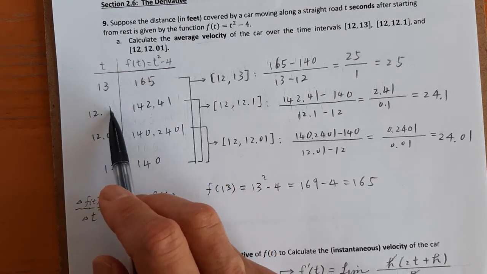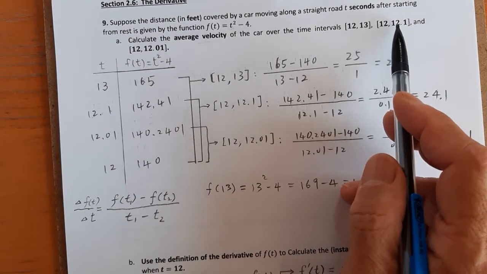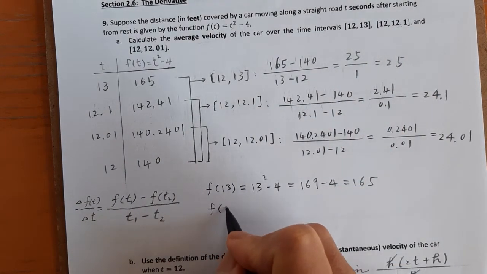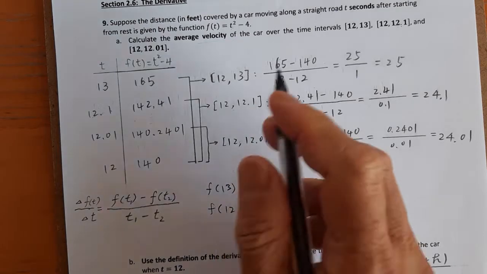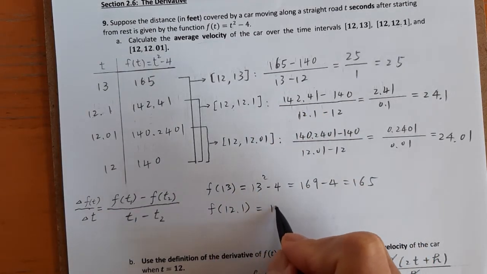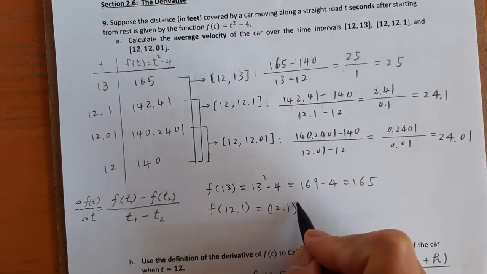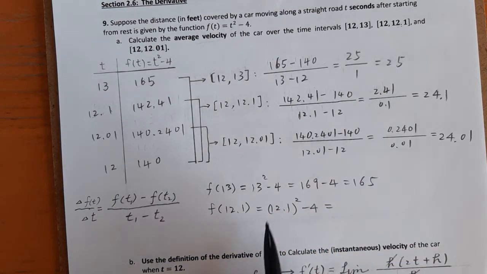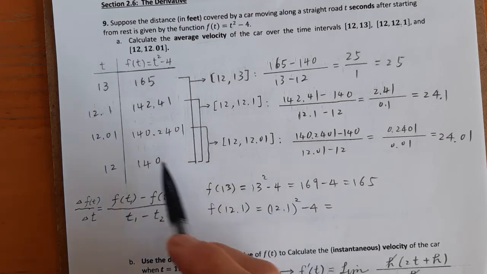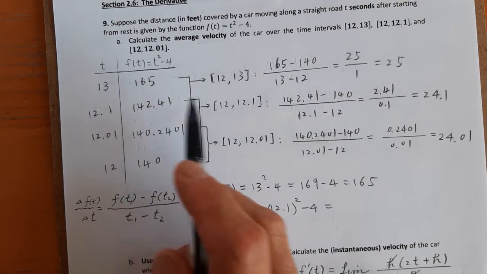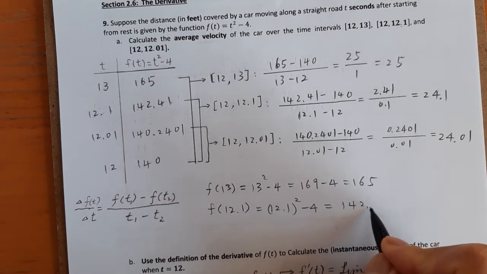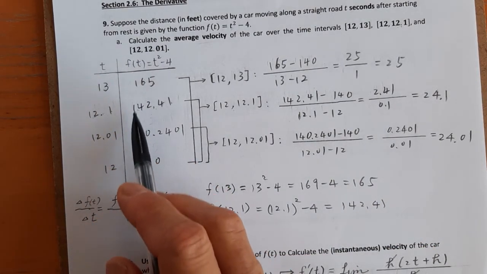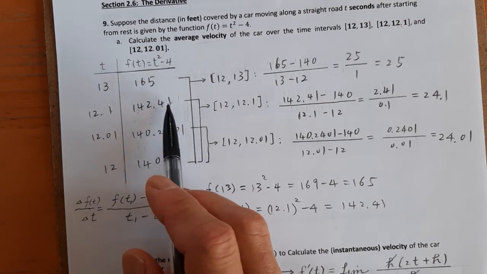Then t equals 12.1: f of 12.1 is 12.1 squared minus 4. You can use a calculator to get 142.41. That's when t equals 12.1.